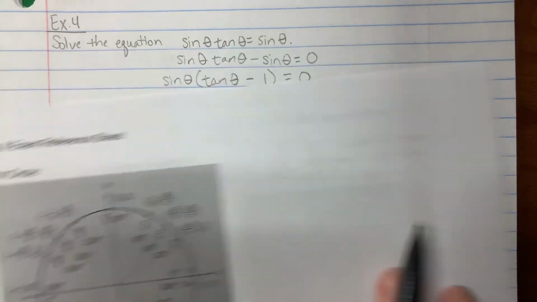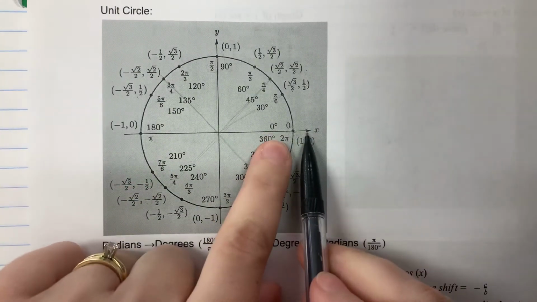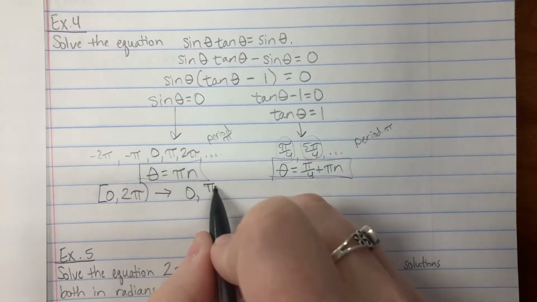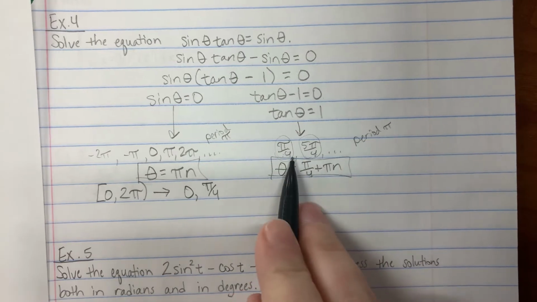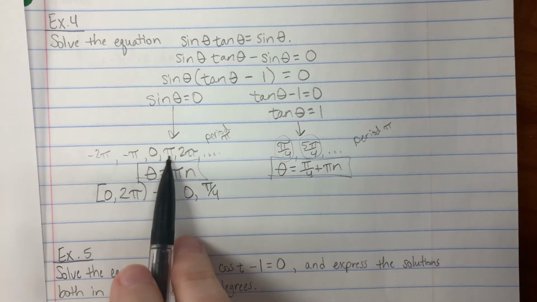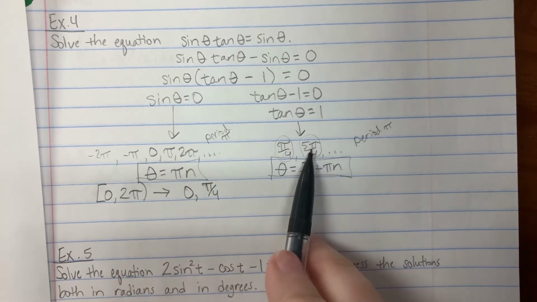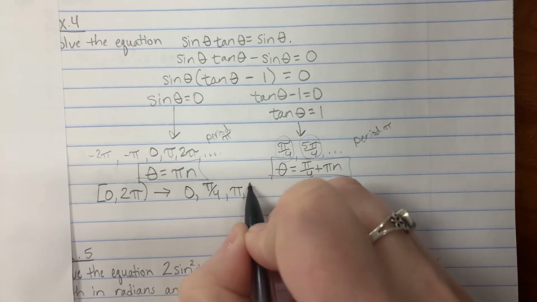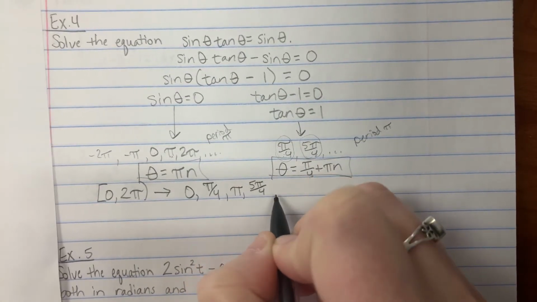So if I'm starting here at 0, the next one that worked in this case was pi over 4. So I'm going to throw that one in there, my pi over 4. That was over here in this case. And then my next one would be pi, because 5 pi over 4 is down further. So here's my pi, here's my 5 pi over 4. So pi is an option, 5 pi over 4 is an option.